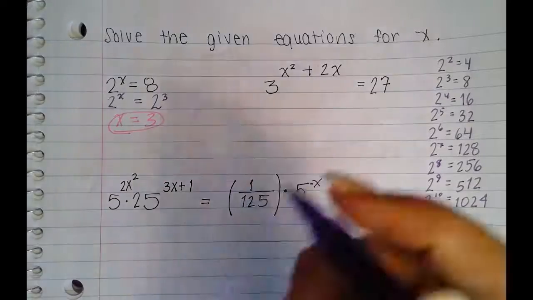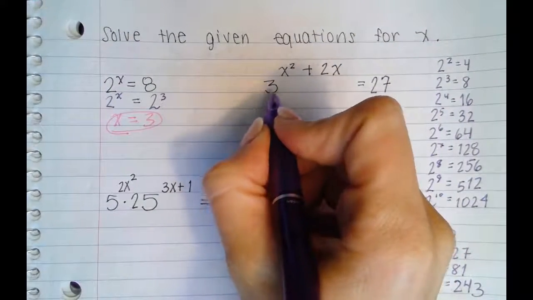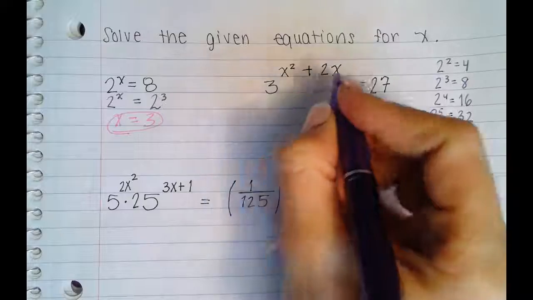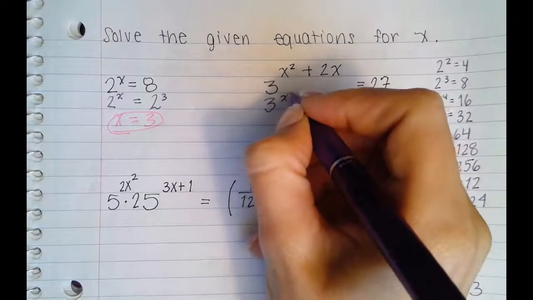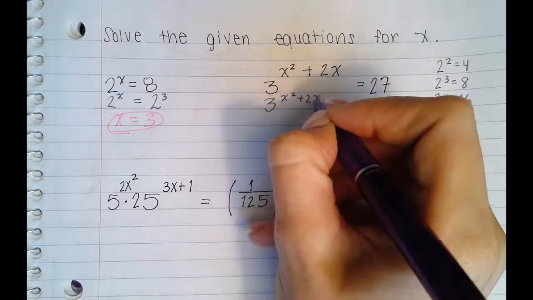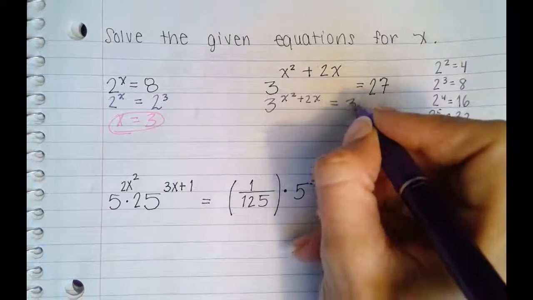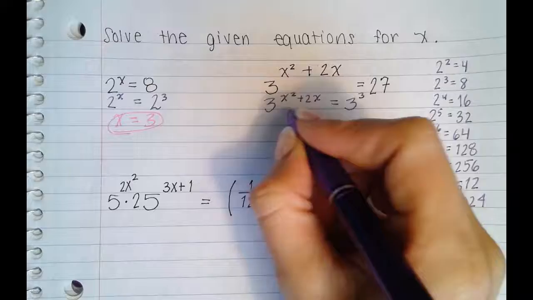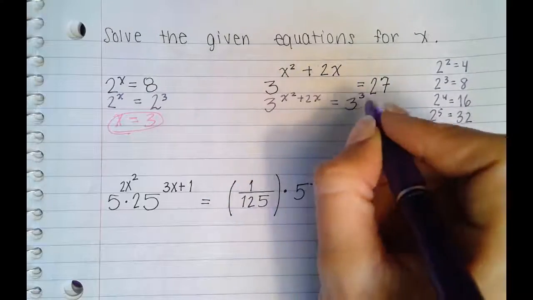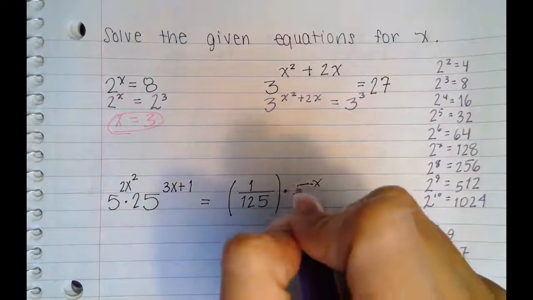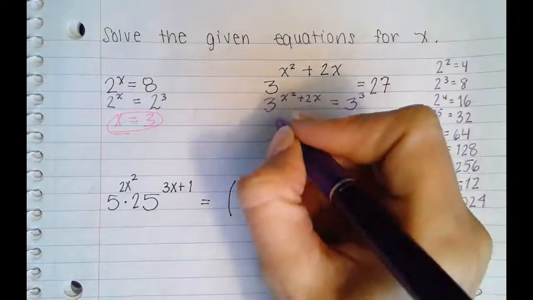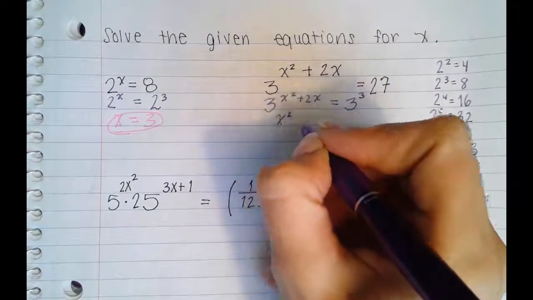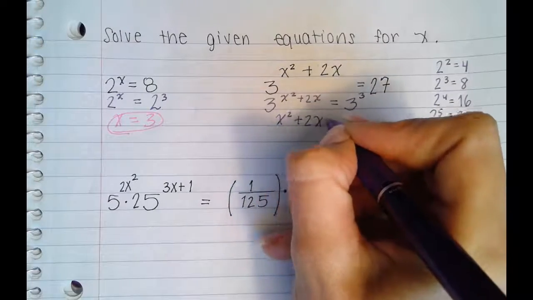The next example is a little bit more involved. This side's already a nice, simple number to a power. 27 I can rewrite, so I'm going to leave the left side as 3 to the x squared plus 2x, and the right side I'm going to write as 3 to the third. I have a 3 on each side, so I'm going to ignore the 3. You're not dividing by it, you're not subtracting it, you're just ignoring it and only comparing exponents. x squared plus 2x has to equal 3.